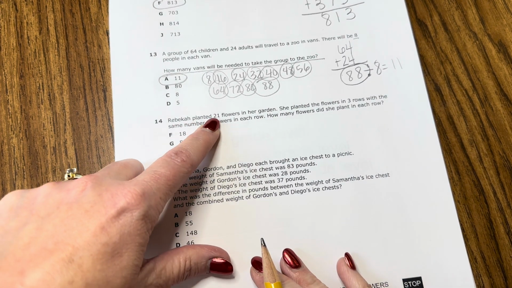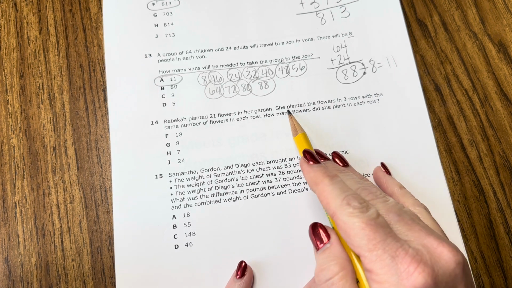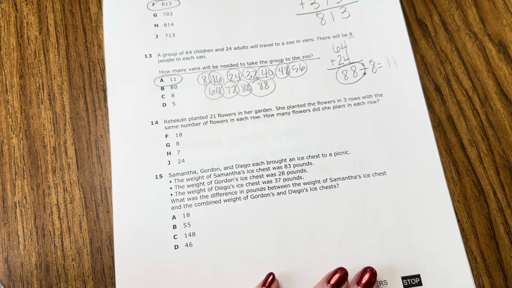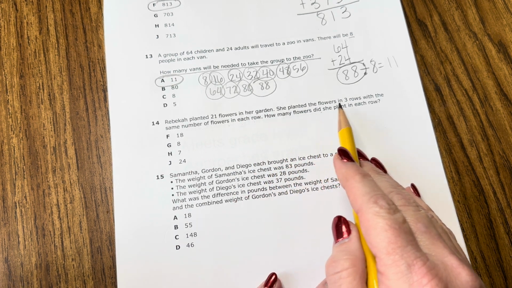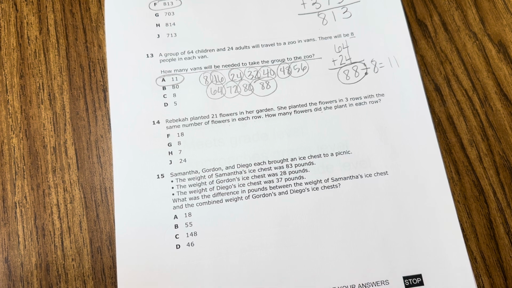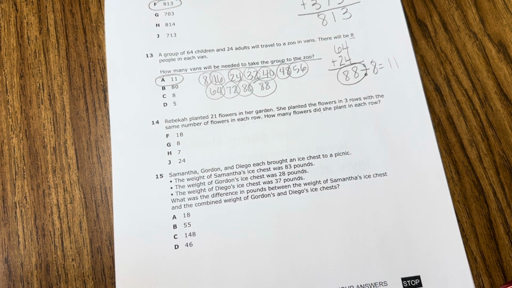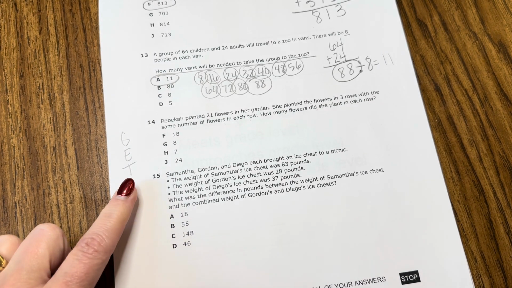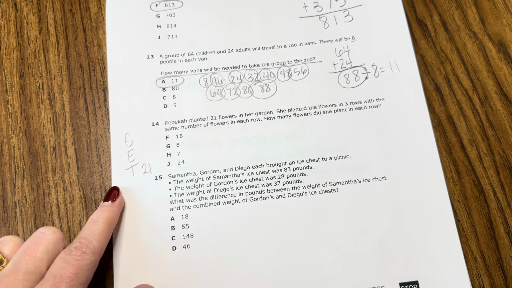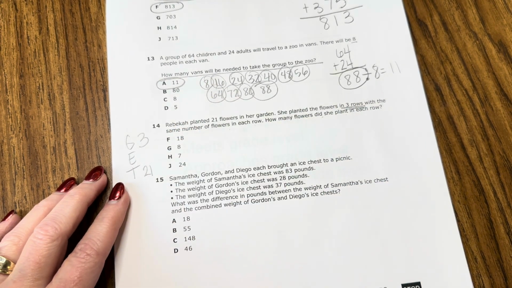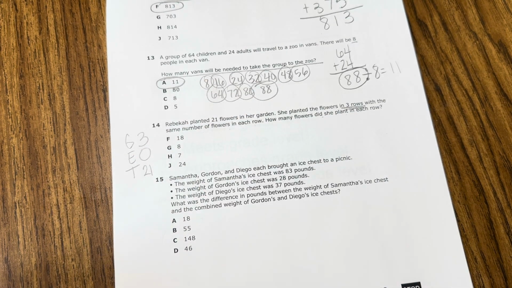Okay, Rebecca planted 21 flowers in her garden. She planted the flowers in 3 rows with the same number of flowers in each row. How many flowers did she plant in each row? Well, you could have thought she has a total. Oh, this looks like one of these problems. She has a total of 21. We know that she has 3 groups because she has 3 rows. I don't know the each, and since I have the total, that means I'm dividing.